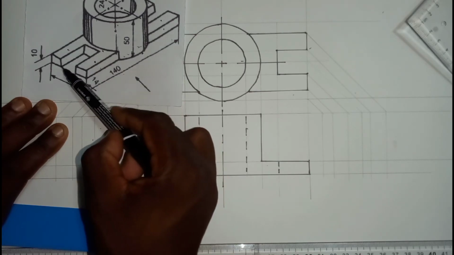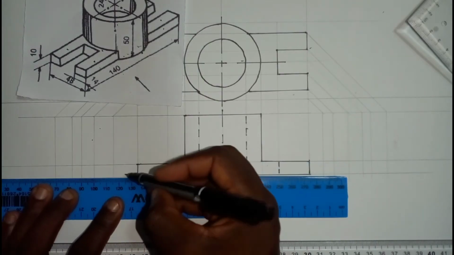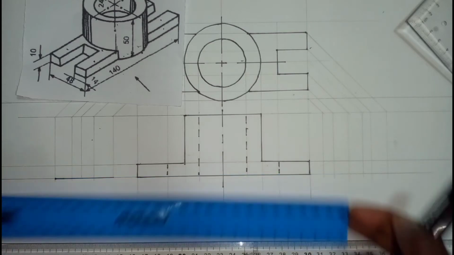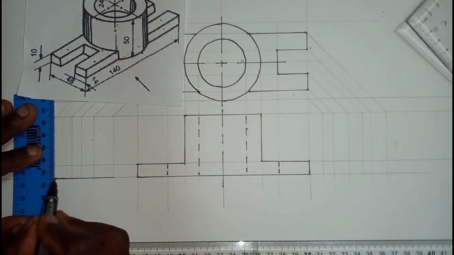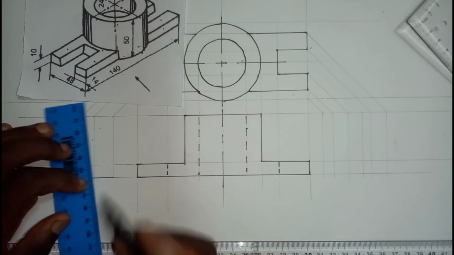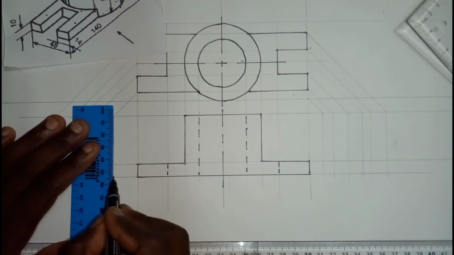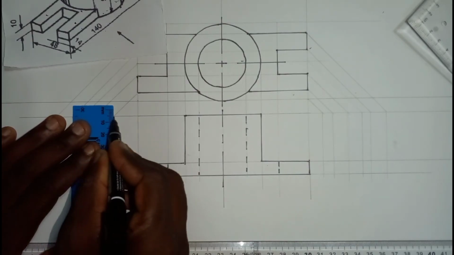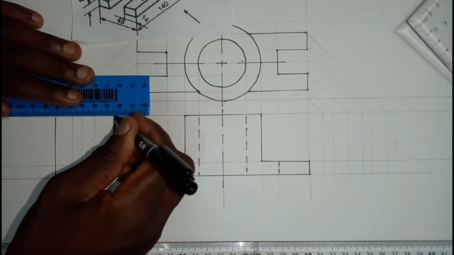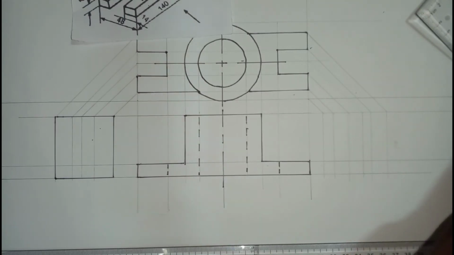So that means this line and this line are on the same plane. We're going to see something like this.